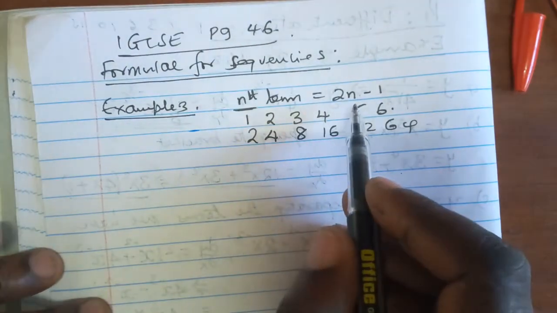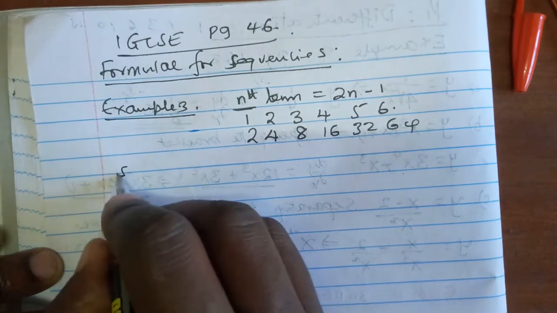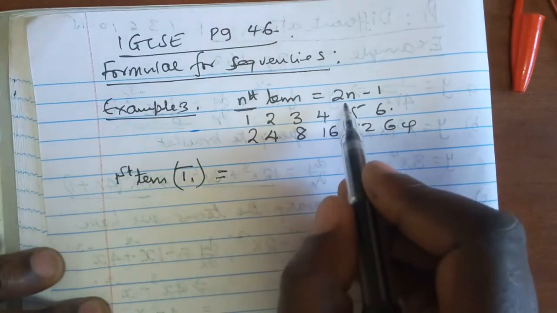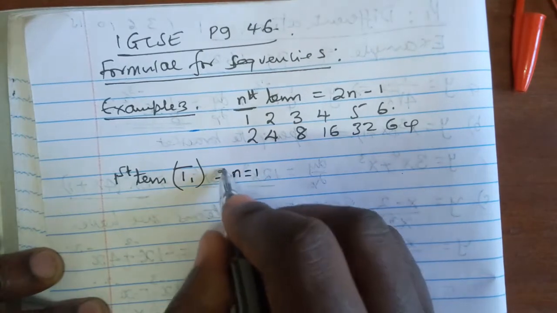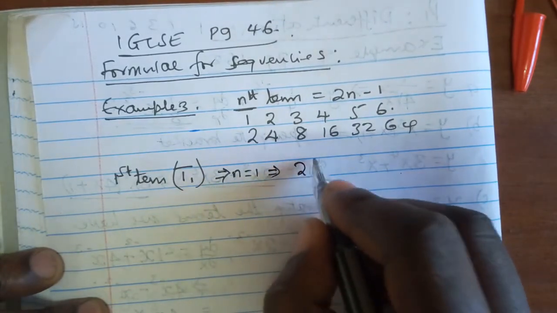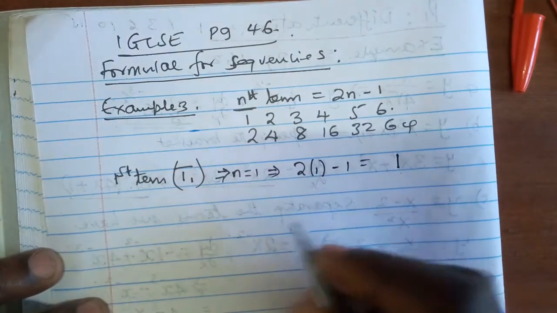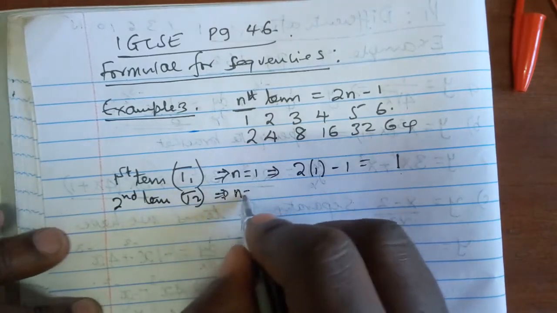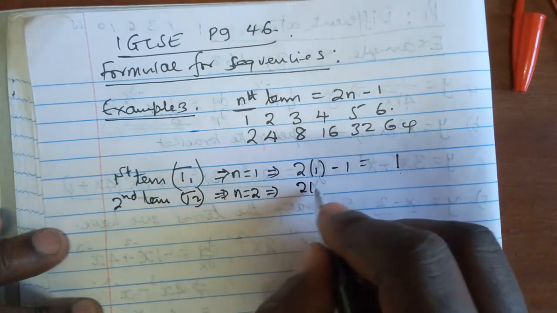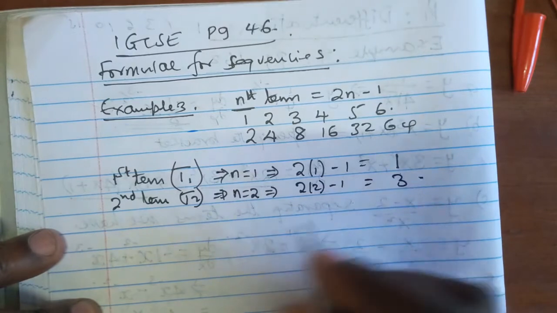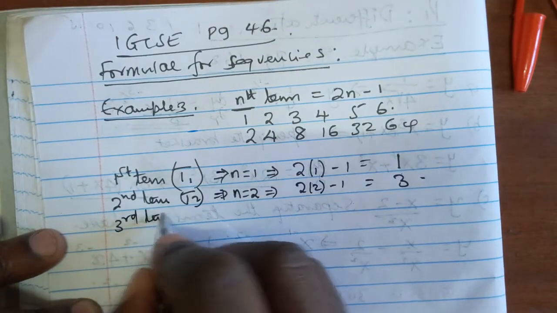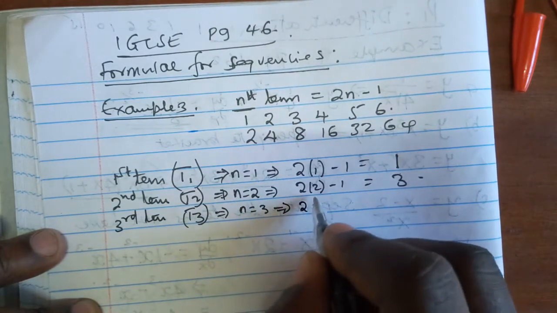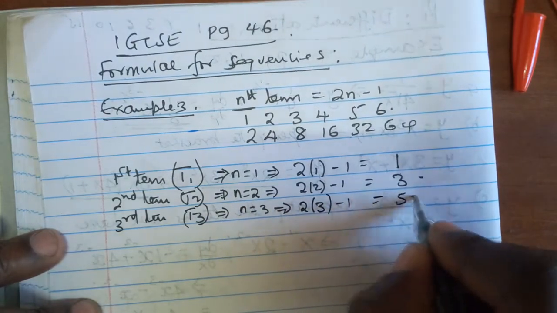So find the first 4 terms when the formula is this. First term, sometimes I call it term 1, n is equal to 1. We find the first term to be 2 times 1 minus 1, which is 1. The second term, term 2, is where n is equal to 2: 2 times 2 minus 1, which is 3. What about the third term? Term 3, n is equal to 3, and the term itself is 2 times 3, 6, minus 1, which is 5.